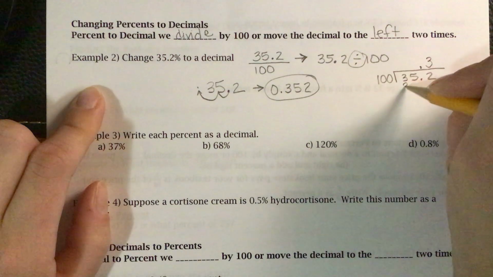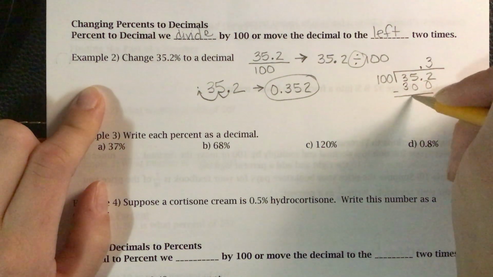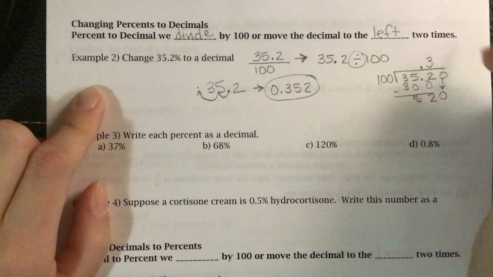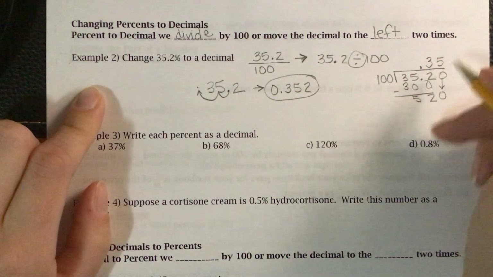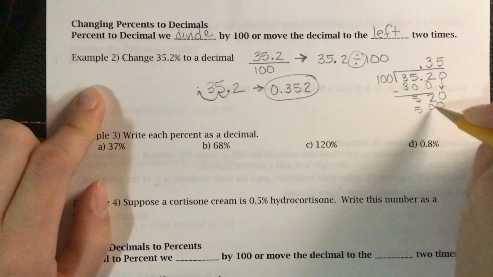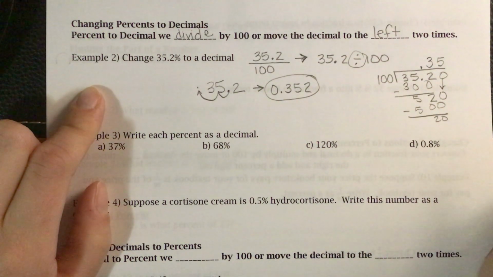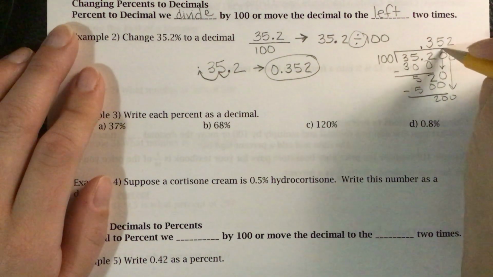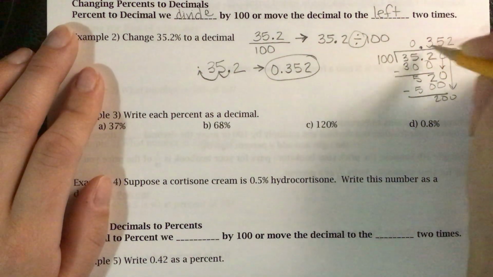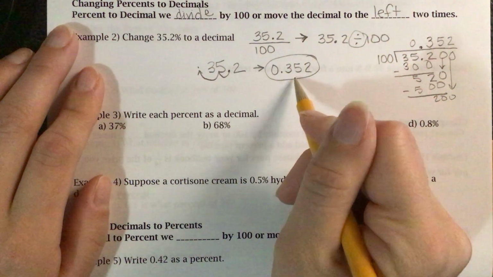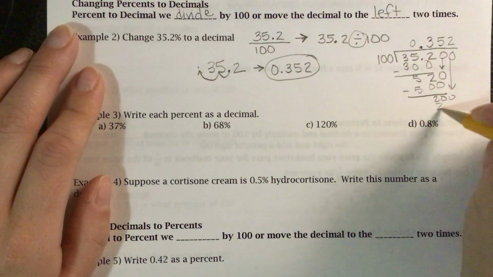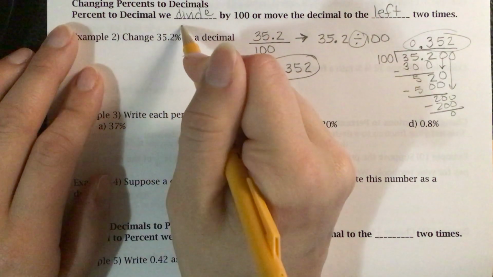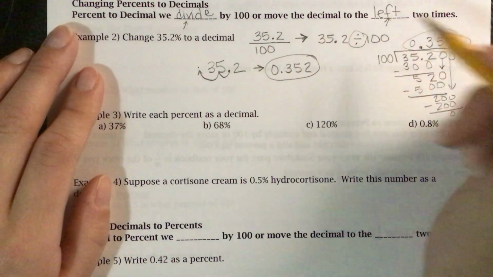This is a lot easier than trying to figure out how many times 100 goes into 352. 3 times 100 is 300. Subtract, bring down the 52 and a 0. 100 goes into 520 5 times. 5 times 100 is 500. Subtract and you get 20. Bring down another 0. 100 goes into 200 2 times. Look at that answer, 0.352. So you wouldn't have to do the long division if you can remember that when you divide, you move to the left.